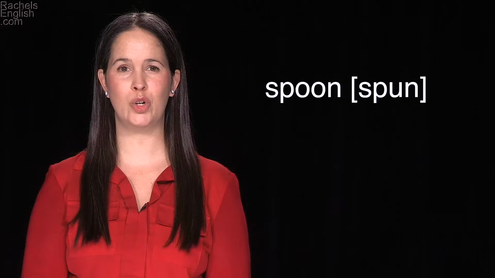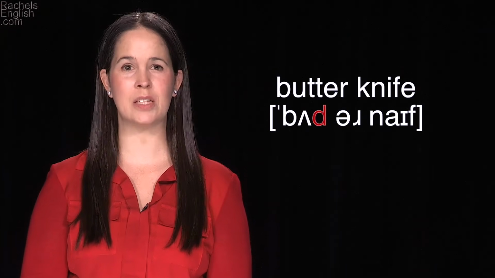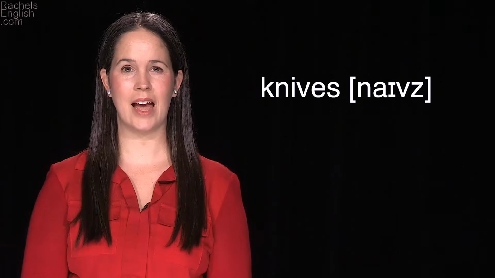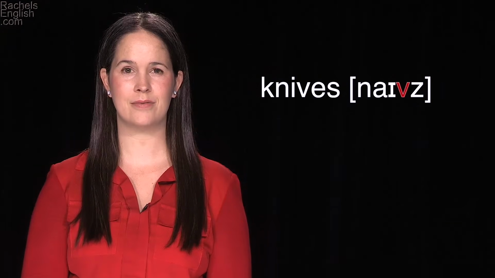Spoon. We call this a butter knife, so we know it's not a sharp knife. Butter knife. The T is between vowels, so it's a flap T, just a flap of the tongue against the roof of the mouth. Depending on your native language, this may sound like an R to you. Butter. The plural of knife is knives. The F changes to a V, just like life, lives.